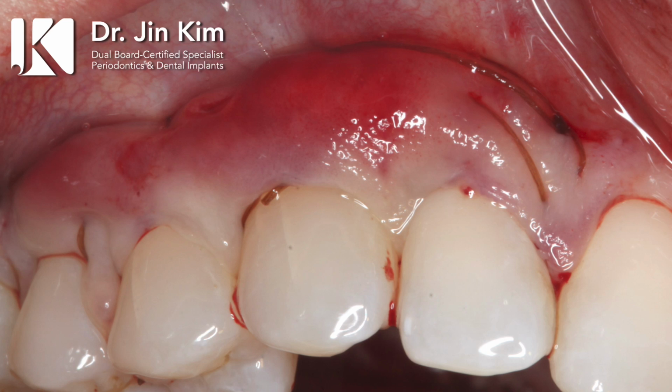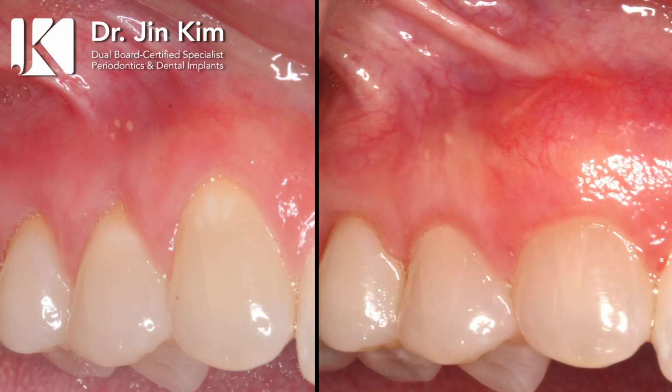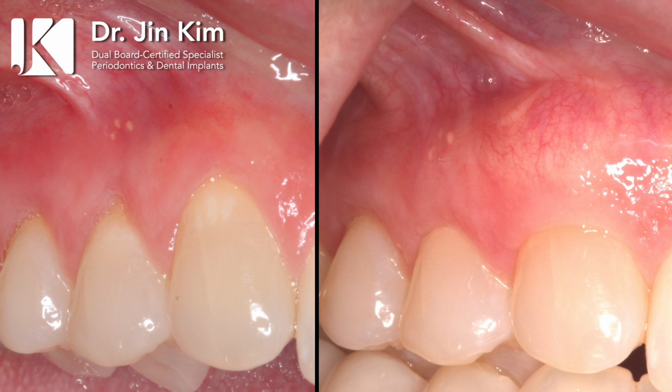So here is the actual site where the graft was done immediately after the surgery. And the next image shows the 3 weeks follow-up, showing an extraordinarily good healing. And here is the side-by-side view of this area, and again, a more matured area.